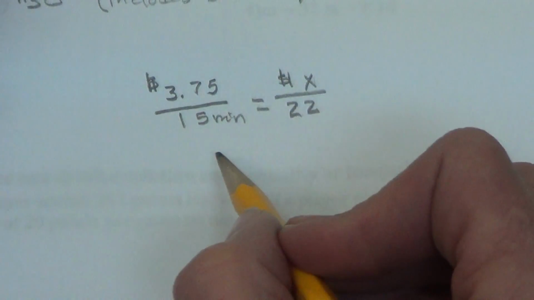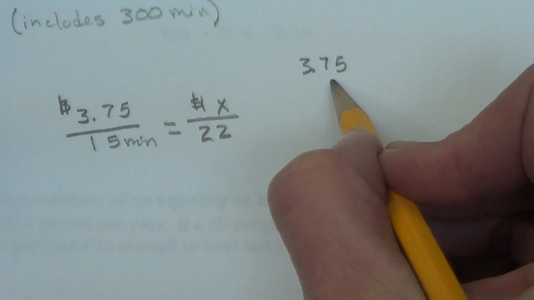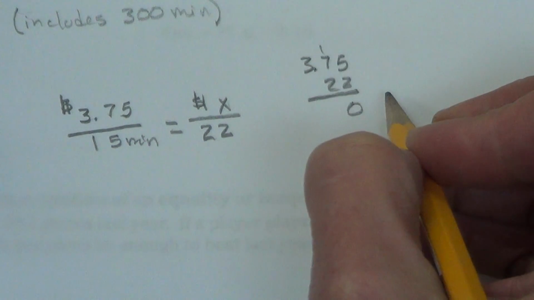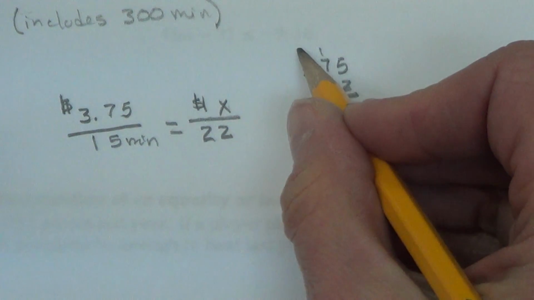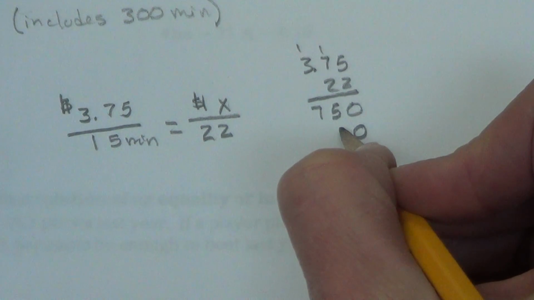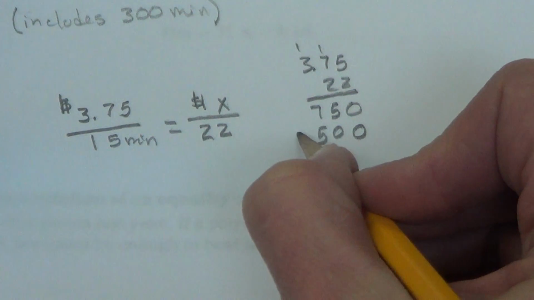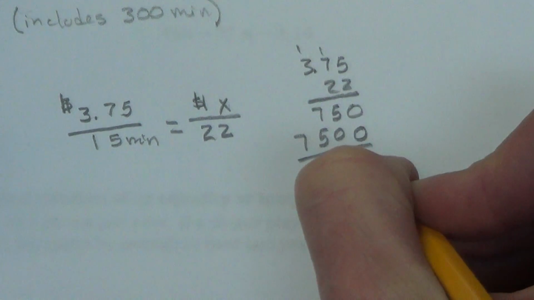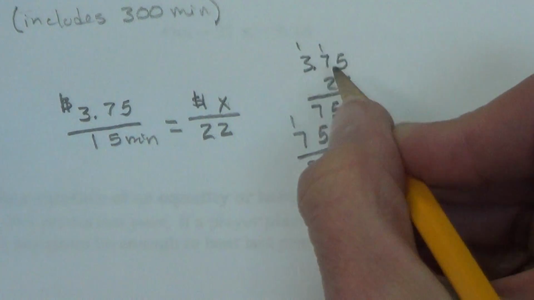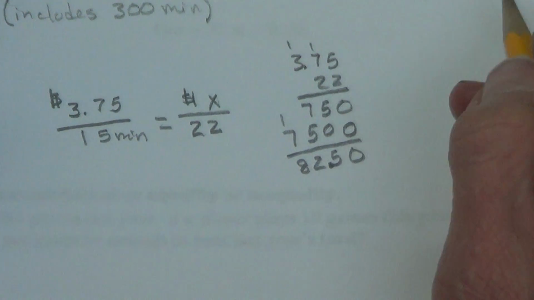So if you cross multiply, you would get 3.75 times 22. That gives 1,650 plus 7,500, and we move it over 2 places, so it's 82.50.